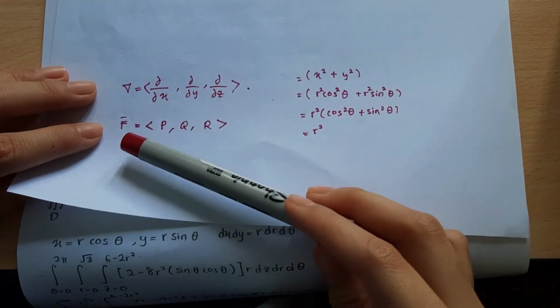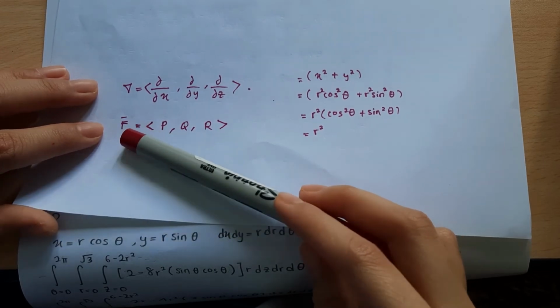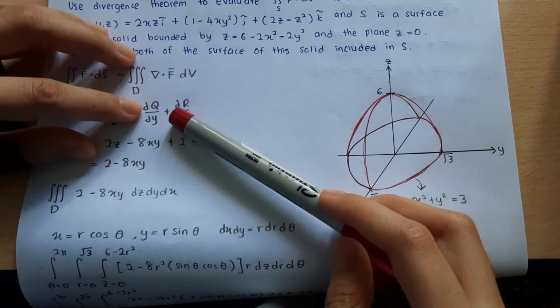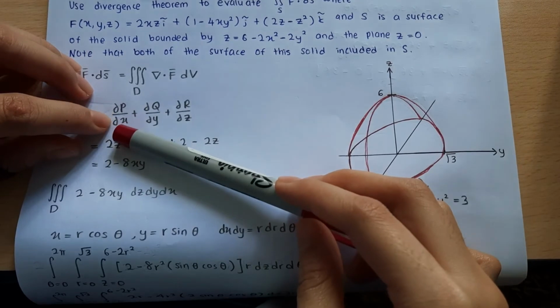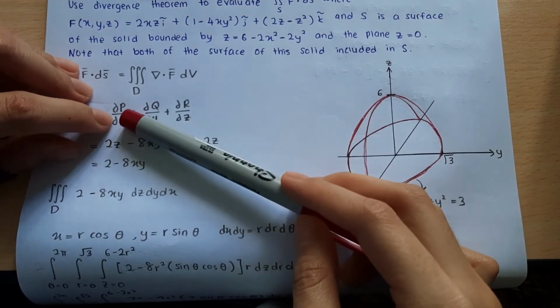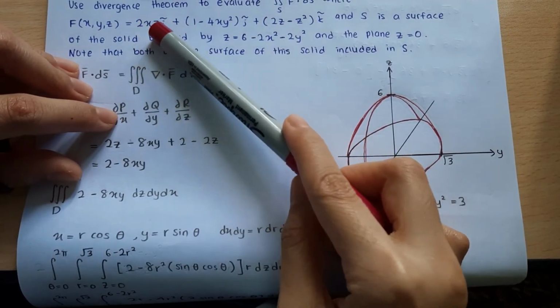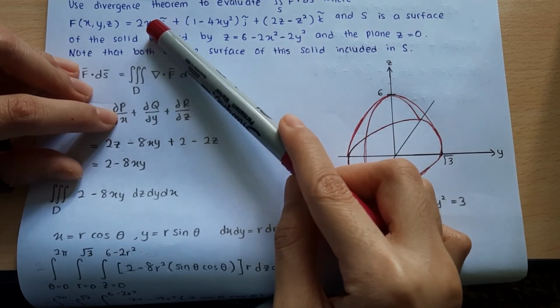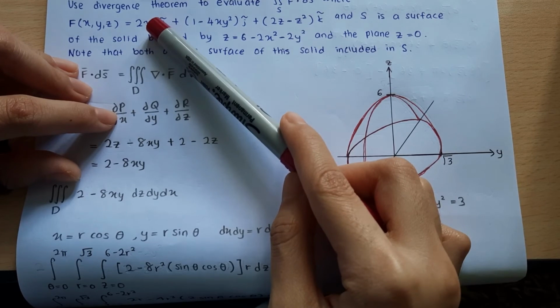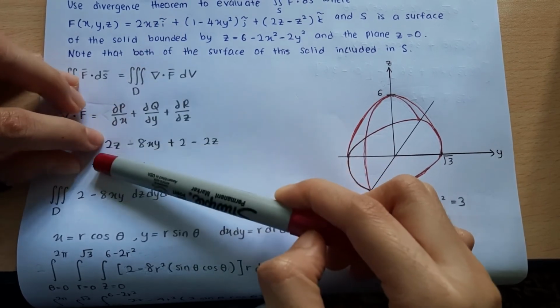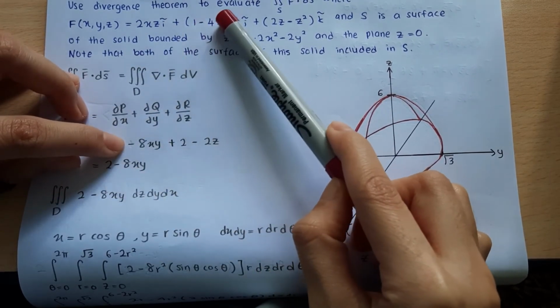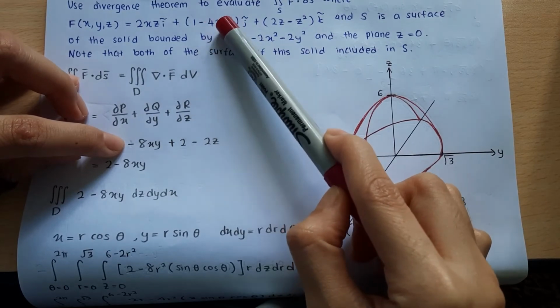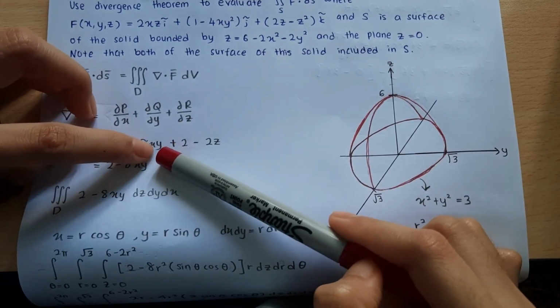If we dot product it with F, we will get del P/del x, del Q/del y, and del R/del z. Here our P is given in the F function, which is 2xy. If we differentiate it with respect to x, we will get 2y. And here our Q, with respect to y, we will get negative 8xy.